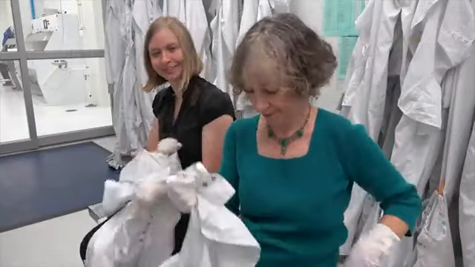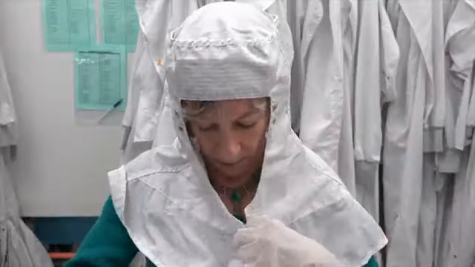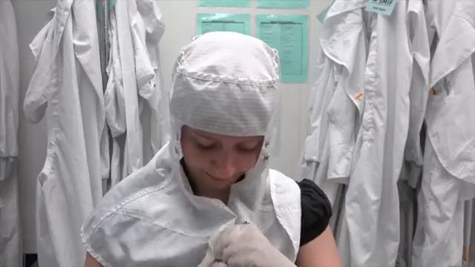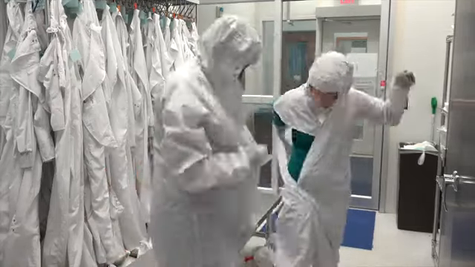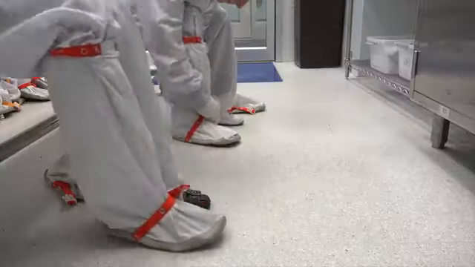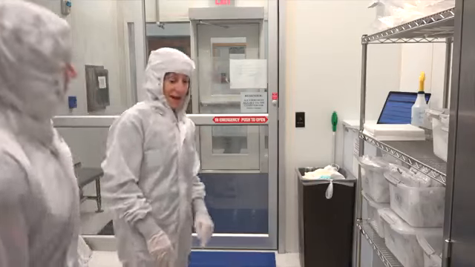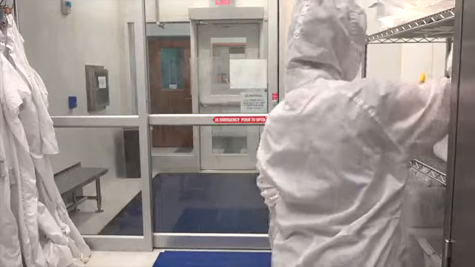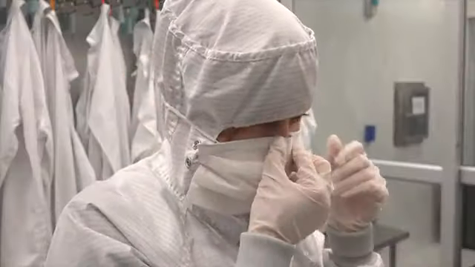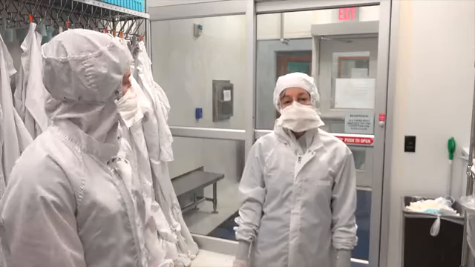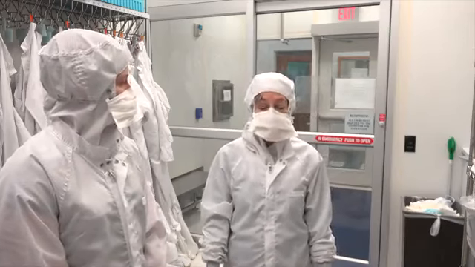First, we put on the hood. Next, we put on our clean room gowns. Next, we put on our masks. If you don't wear glasses, you need to wear safety goggles.